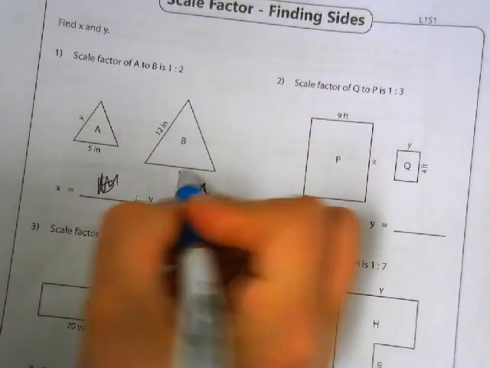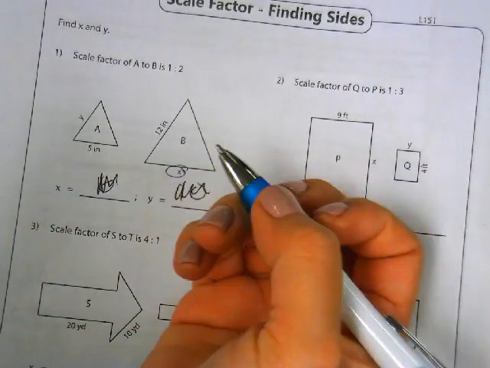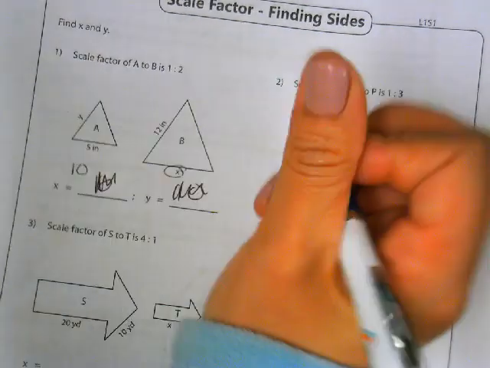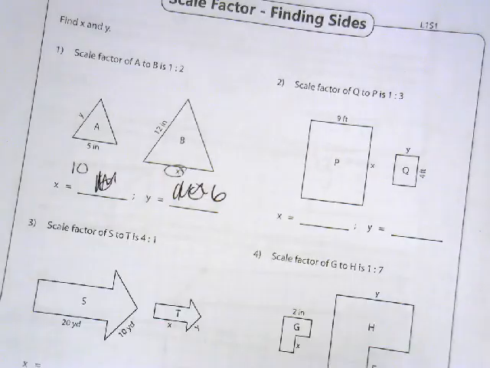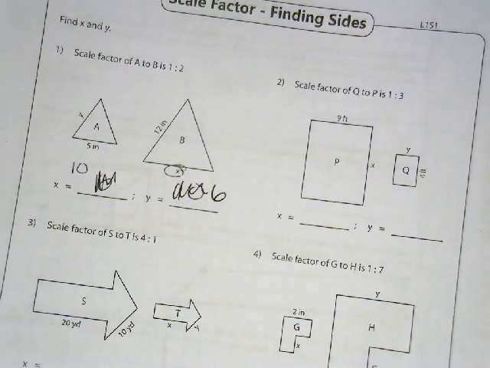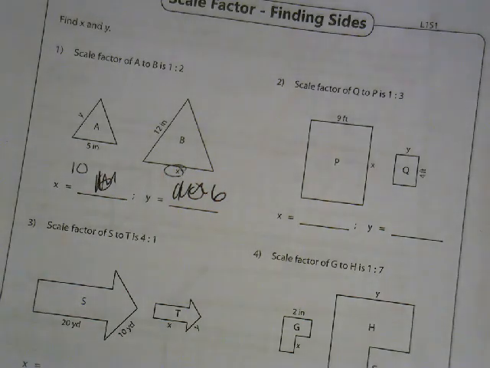So X is down here, which is from the big one. So that would be 10, because it's twice. And then half is 6. So you're going to go back and forth. You're going to multiply and divide. Okay, let's do number 2.